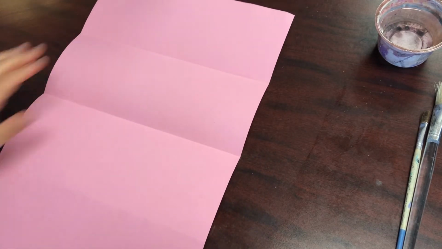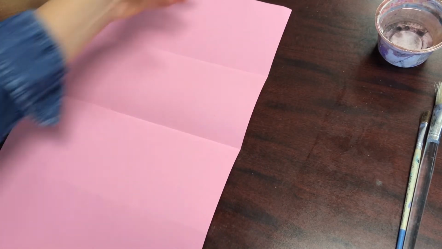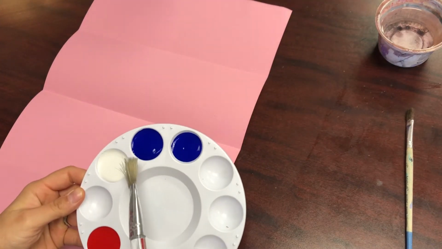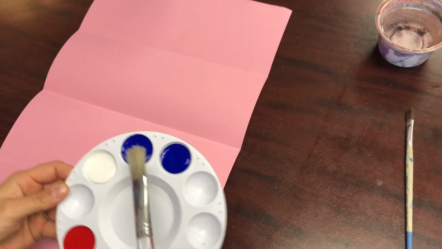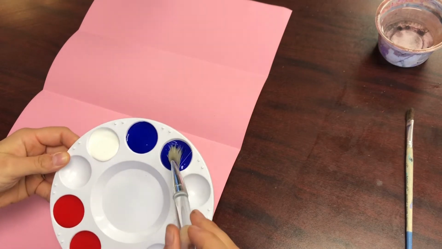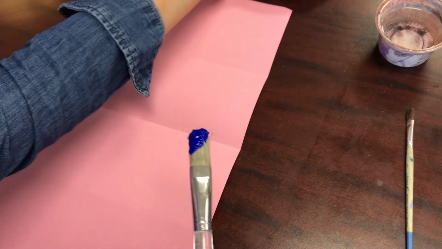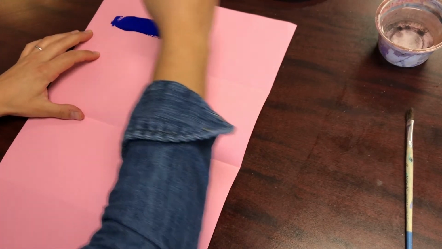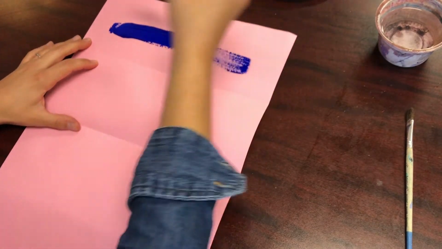Unfold your paper and prepare your paint. We will be using blue and white paint today to create our value scale. Use the blue paint first without mixing any white as your first step. Paint the entire top rectangle with just blue paint.